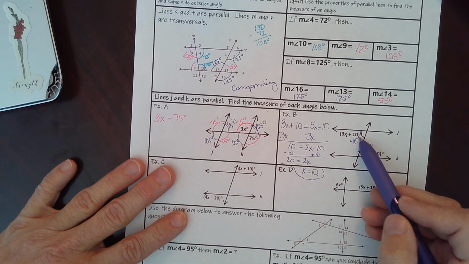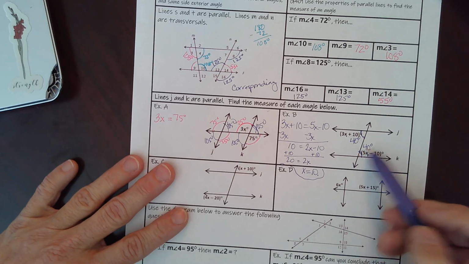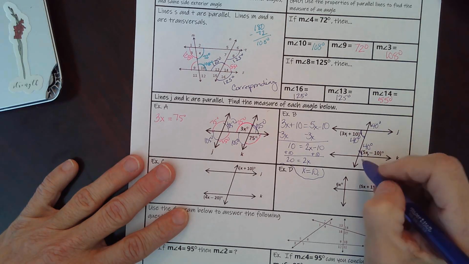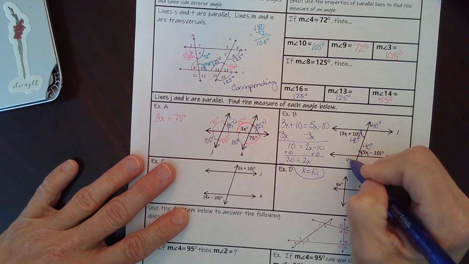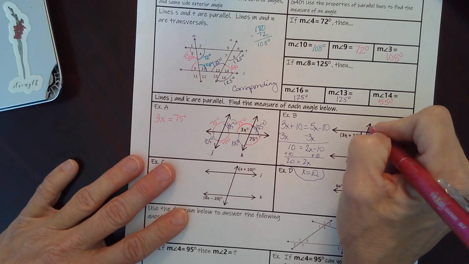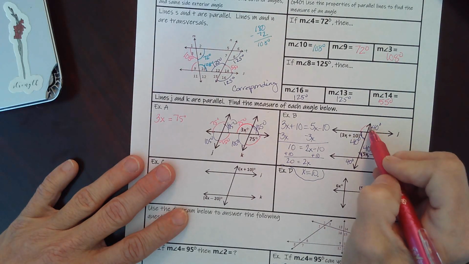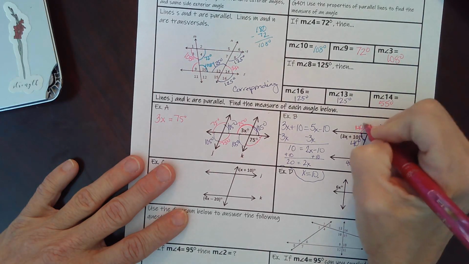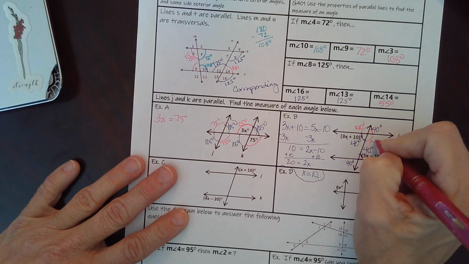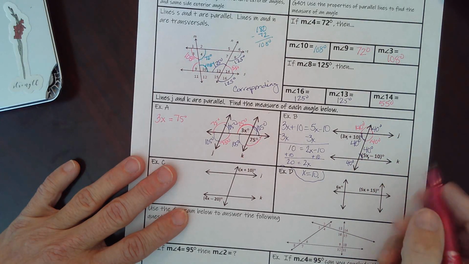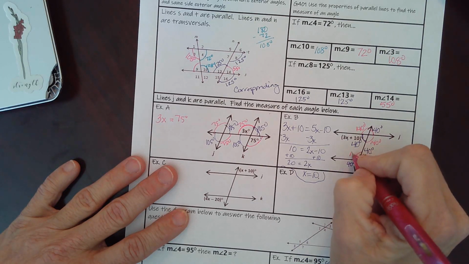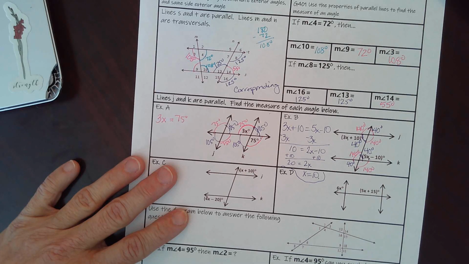So these two angles are 40. The vertical angles would also be 40. So these two are 40, and this angle is 40. Then this measure, if this angle is 40, this has to be 140. This would also have to be 140. And these two angles here would have to be 140. Okay?